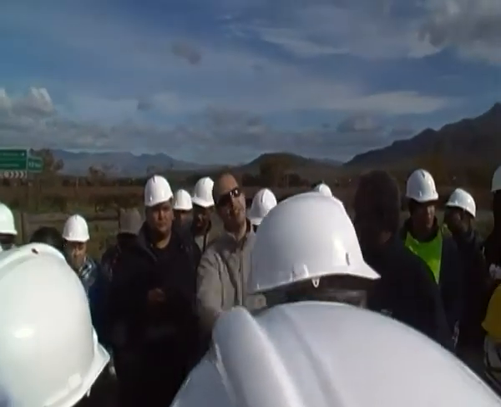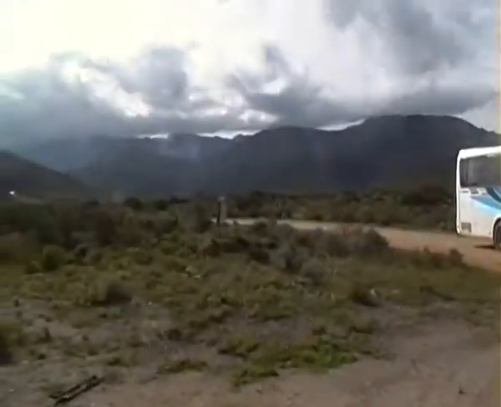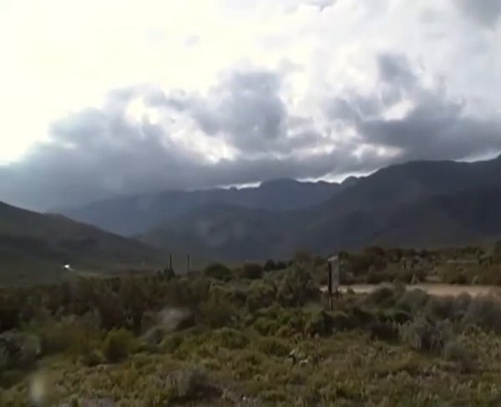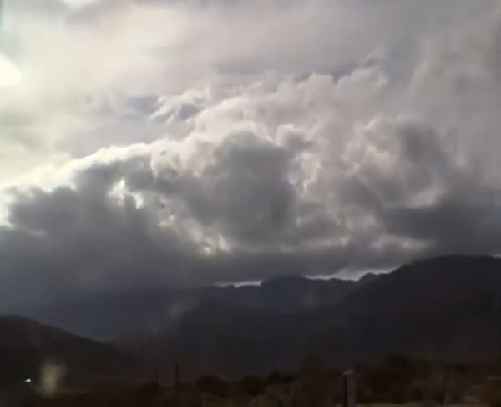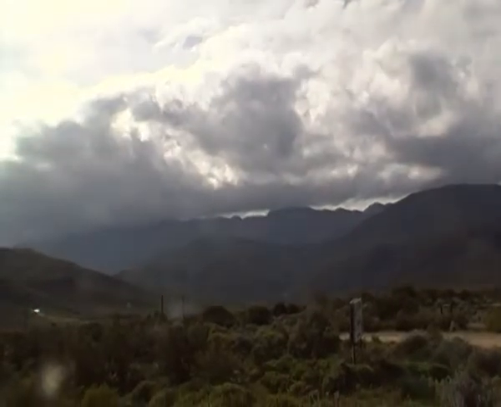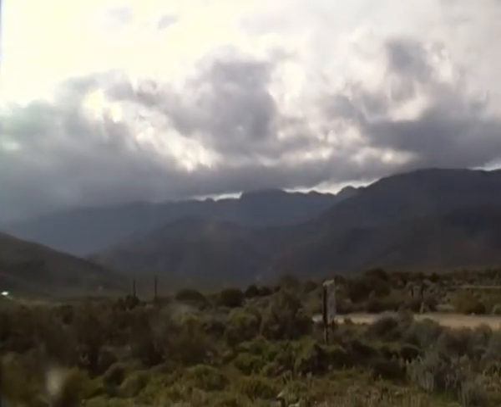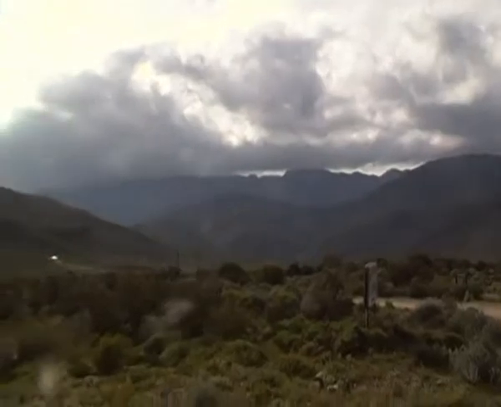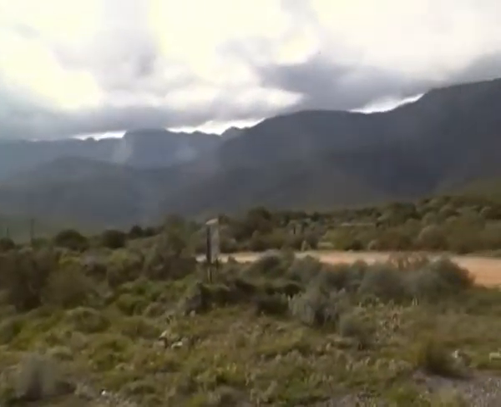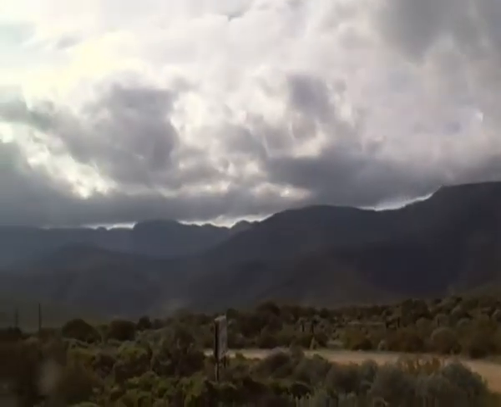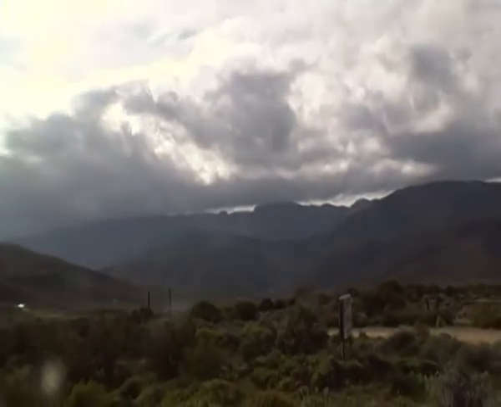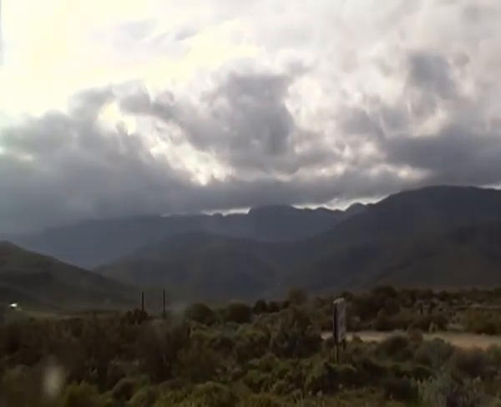Okay, those very high mountains in the background there, and the ones sort of stretching into the clouds, are the Cape Super Group, the Table Mountain Group. Okay, very thick sandstones such as make up Table Mountain itself. That's why it's called that.